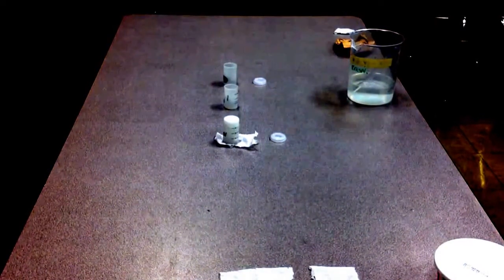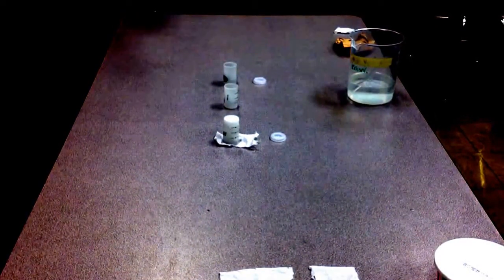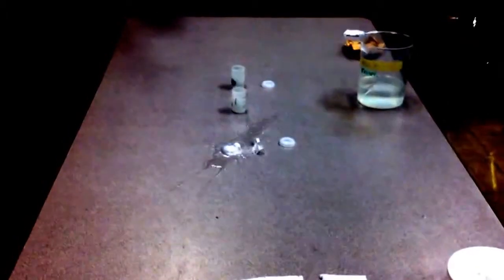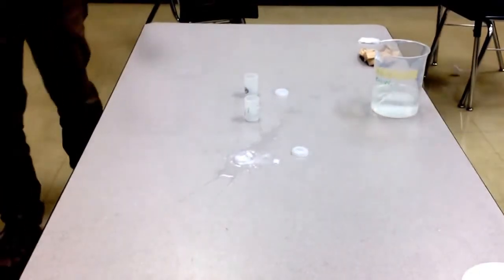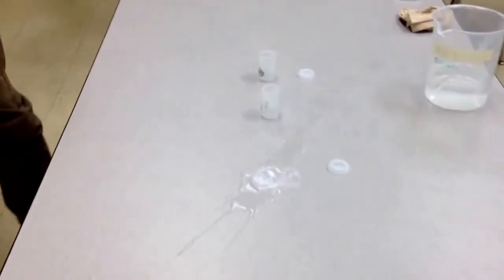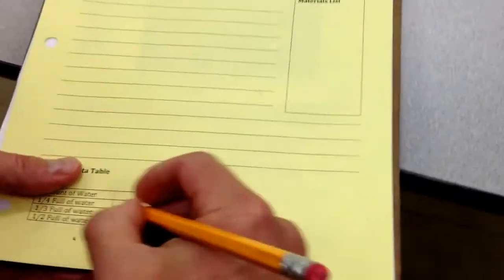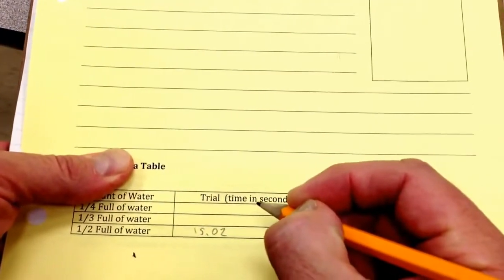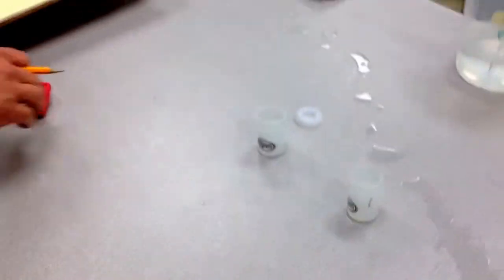7 seconds. Wait for it. Good. Nice. 15.02 seconds. So I'm going to write that on my data table right here. That was the half full. 15.02. Okay. Now we'll do the next one.